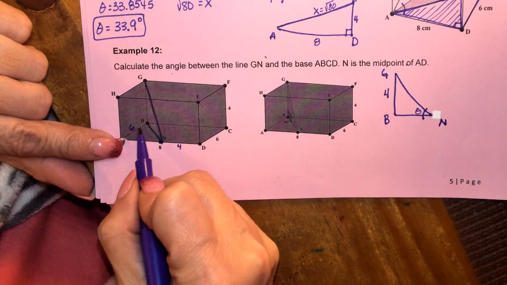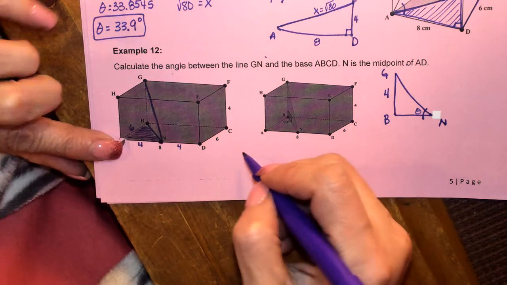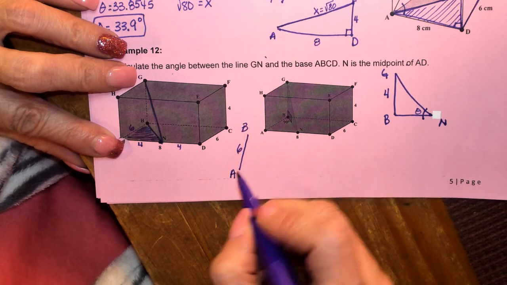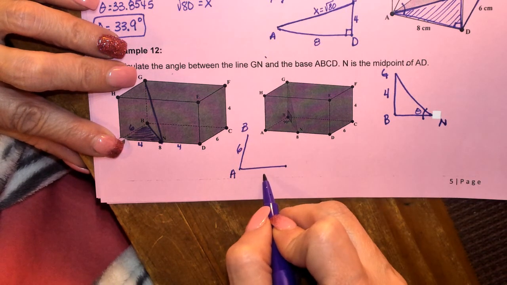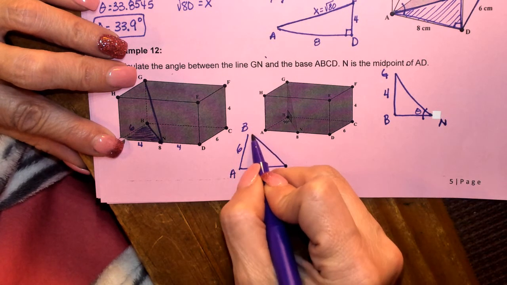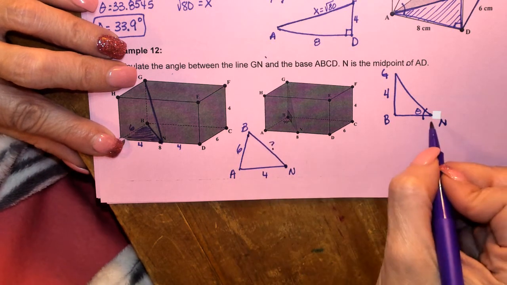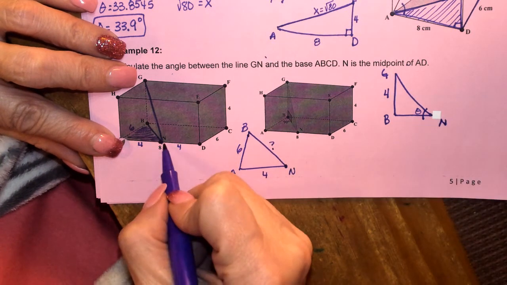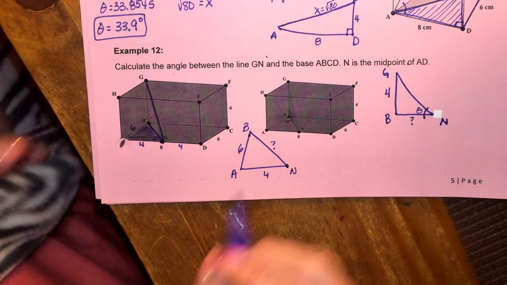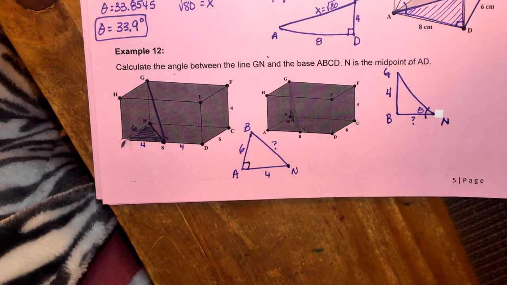So I'm looking at this little triangle right here. I'm going to pull that triangle out. That is B to A, which is 6, to N, which is 4, to this one right here, which I don't know. This BN I don't know right here. This would be a right angle. So let's just figure out what BN is.